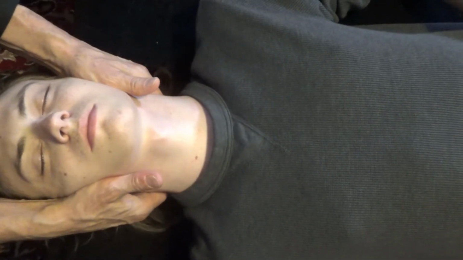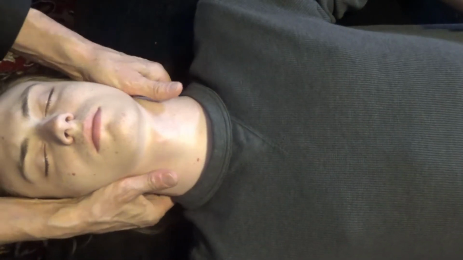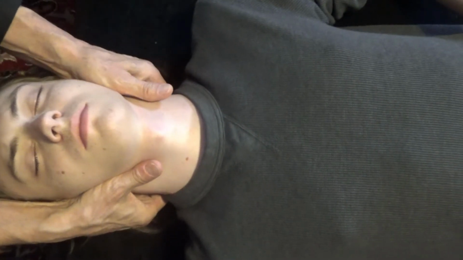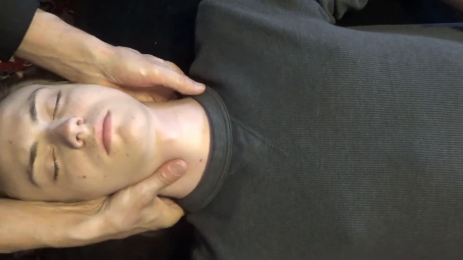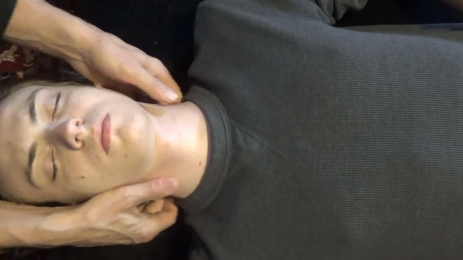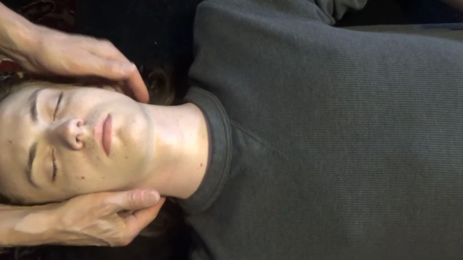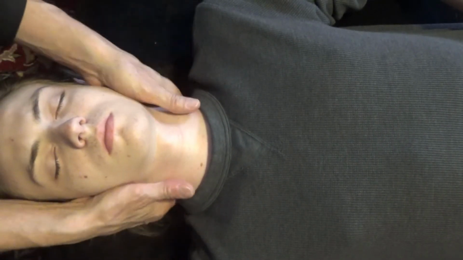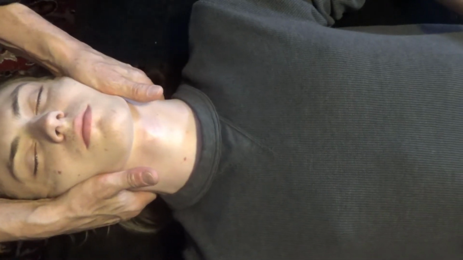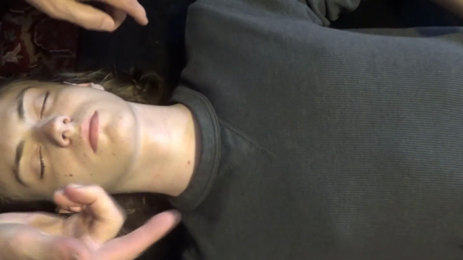And here we have a second cervical, boom, just like that. And it releases. You can go all the way down the cervicals, maybe to the first, maybe even the second thoracic that way.